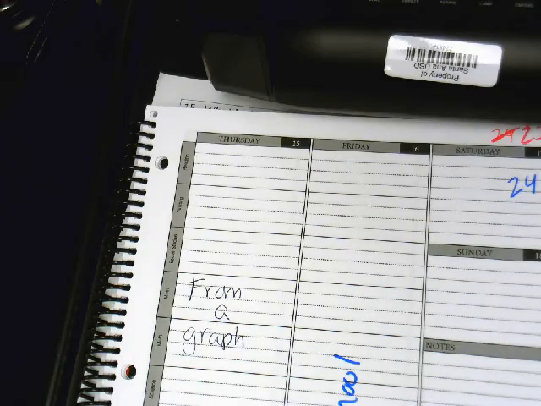I will be closing the assignments for January, so if you have any January assignments that you're missing, you want to turn them in tomorrow. I'll be closing them. I don't have the paper.